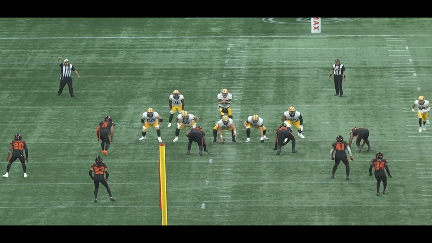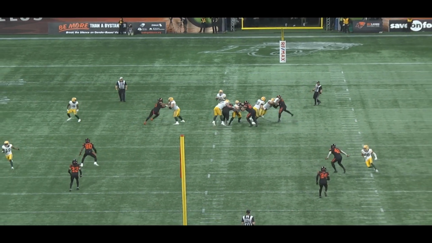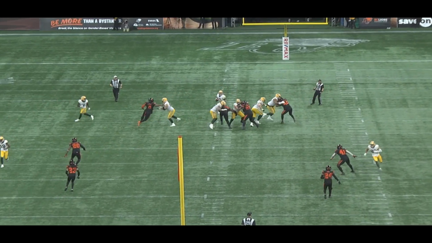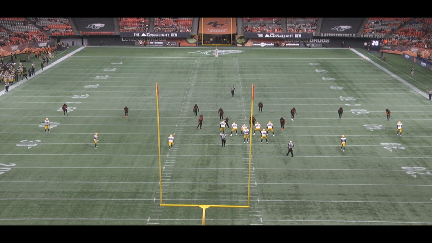So let's see it from this angle. See how fast and quickly McLeod's looking. Do I have the inside throws? No, there's somebody in the hook. There's somebody in the curl. Throw it to the flat. And a big gain because there's a lot of space.